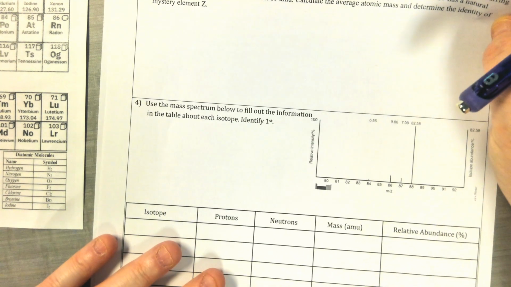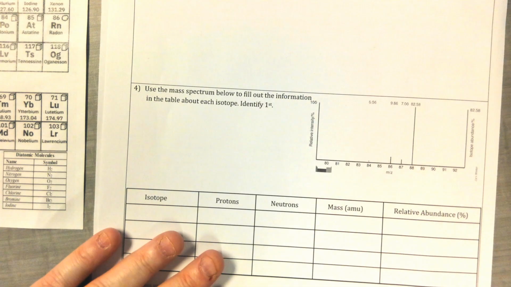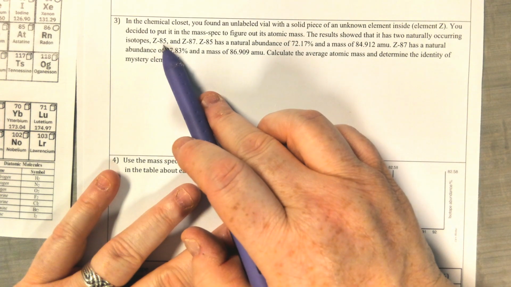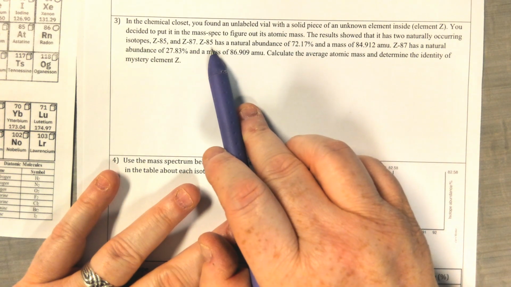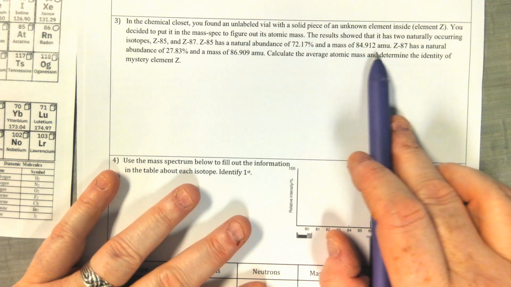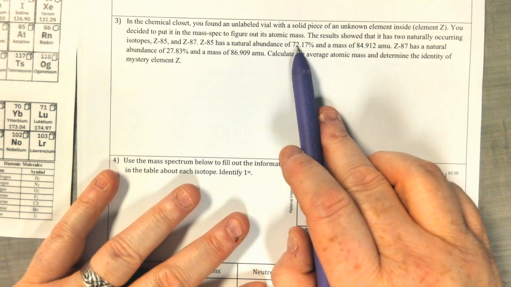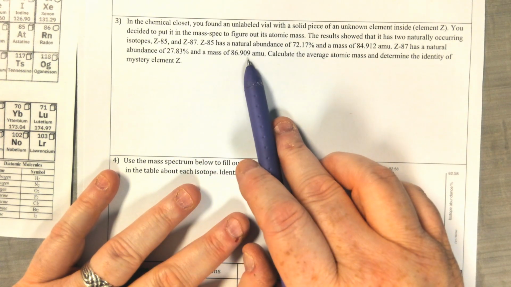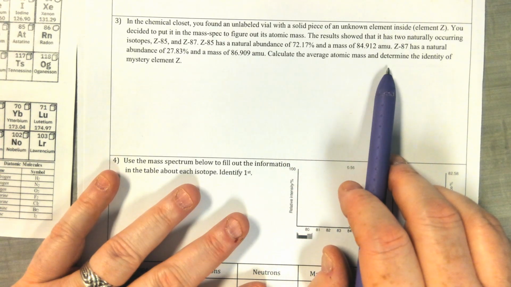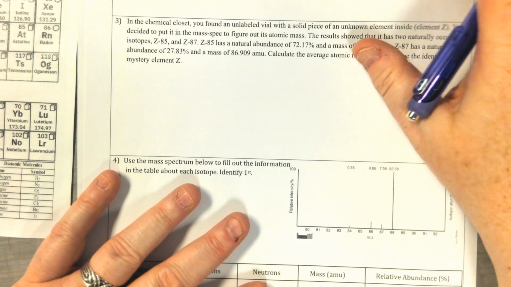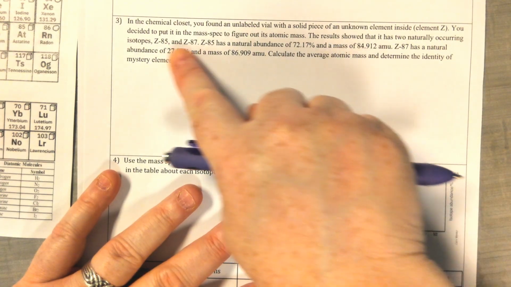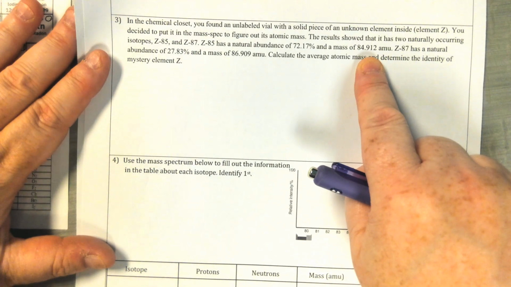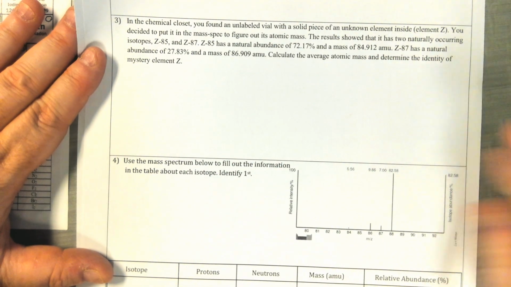All right, so number 3. You're given Z. That's another way instead of using X and Y. So you've got Z isotope 85 and 87. Z85 has a percent abundance of this and a mass of this. Z87 has its abundance and its mass. With that, calculate the average mass and determine the identity of Z. So it looks like 2 isotopes, and you're given the percent and the AMU for each isotope. So this is just like number 1, just without a graph.